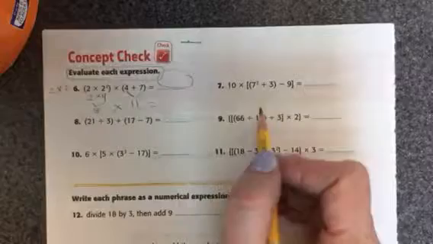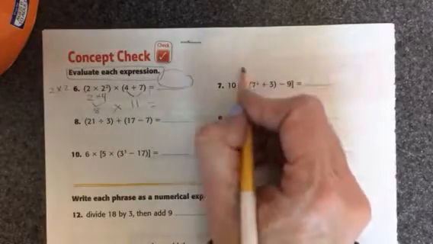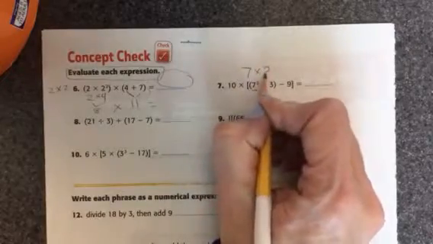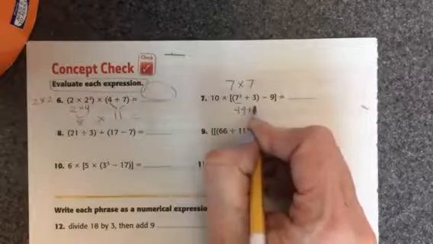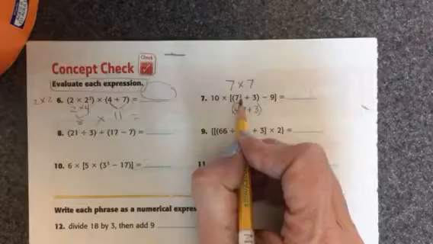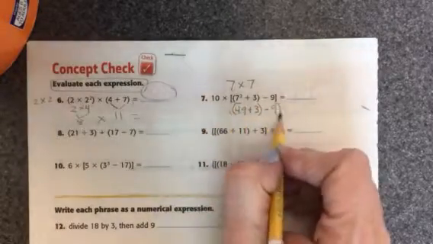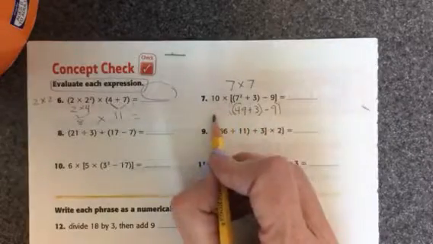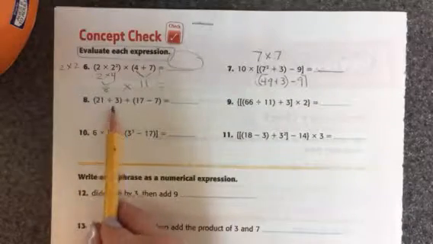Number 7. Okay, right here I have 7 squared, or 7 to the second power. That means 7 times 7. Okay, be careful. It doesn't mean 7 times 2, like I was going to do. So this will be 49 plus 3. And then after you get 49 plus 3, you'll subtract 9. Then we have brackets, so once you have the answer to this, then you'll times by 10 and write the answer here. All right, and you'll continue to do the same thing on each one.